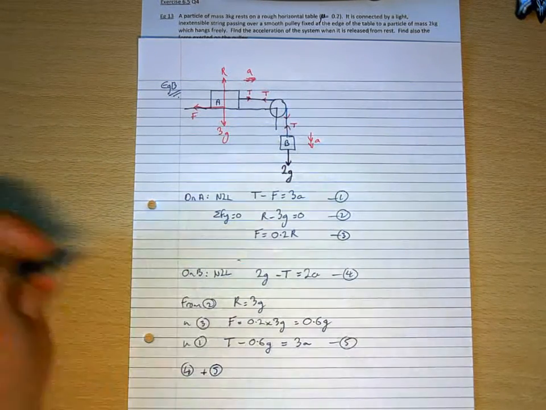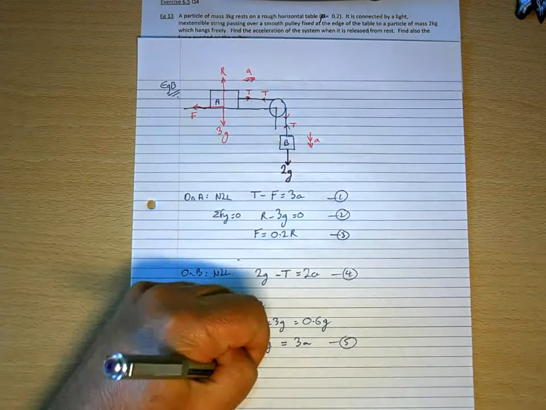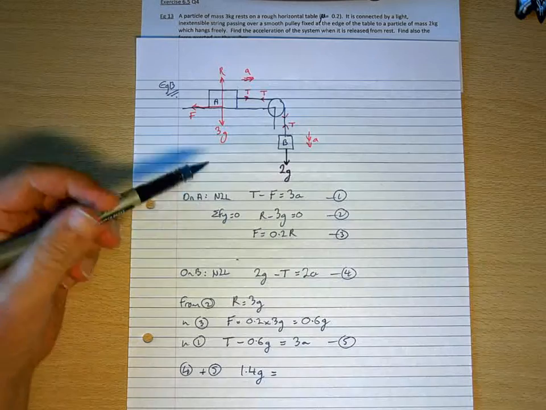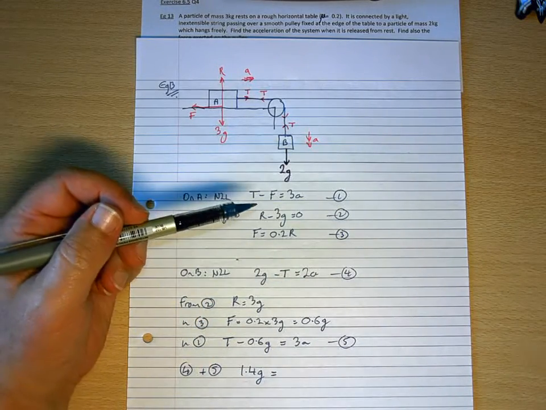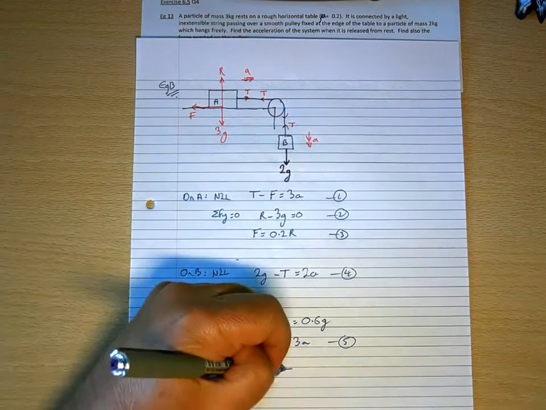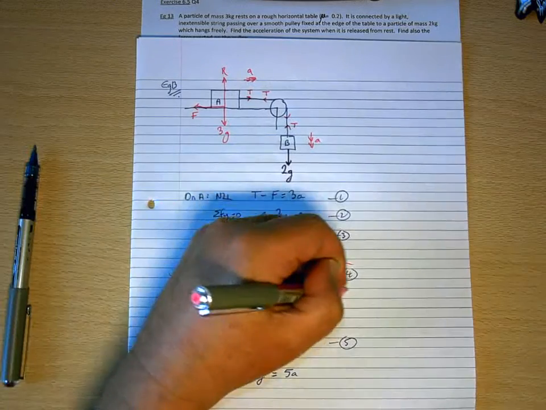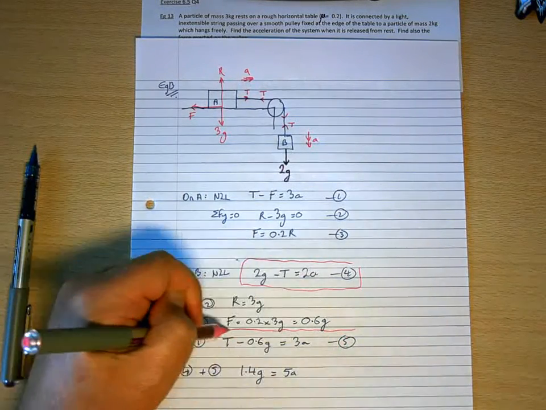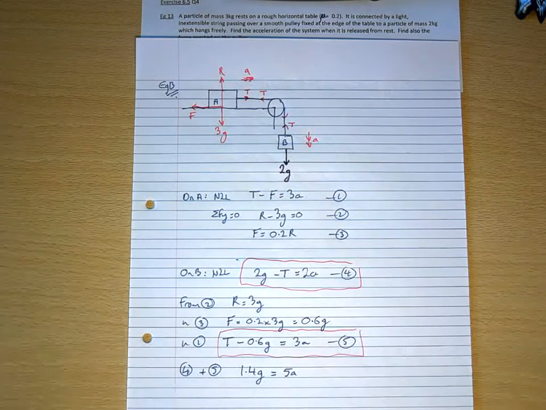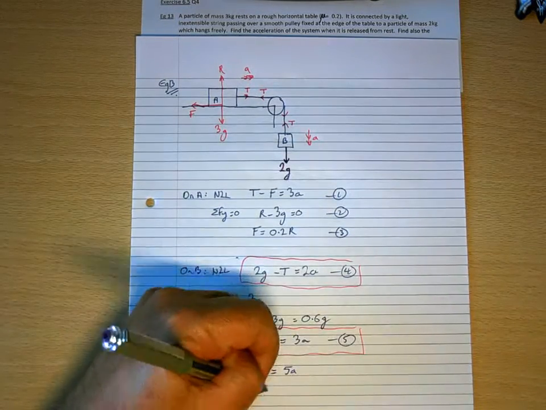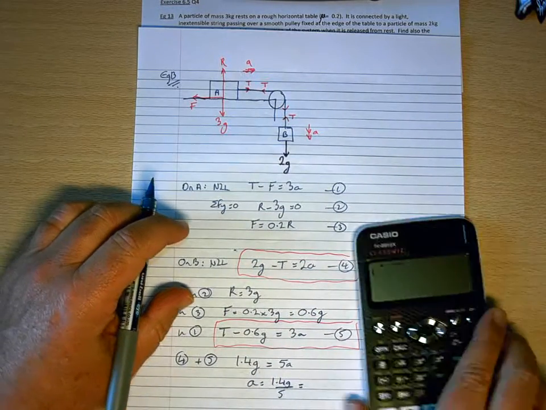Calling that equation 5, I can add 4 and 5 together and it will eliminate T. So 4 plus 5: 2G minus 0.6G, that's 1.4G equals, the T's cancel, 5A on this side. So I get 1.4G equals 5A, so A equals 1.4G over 5.